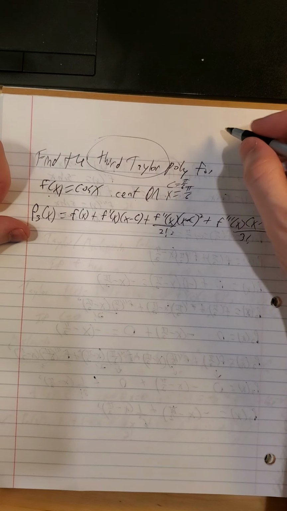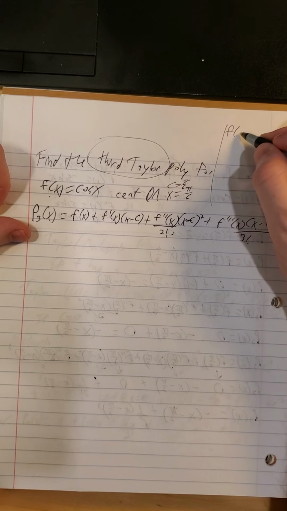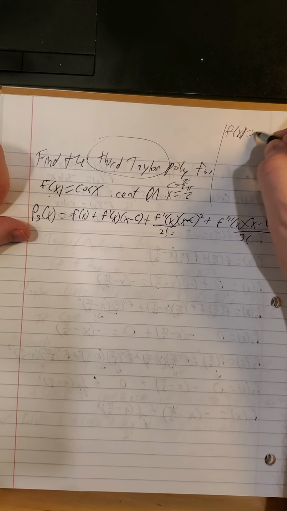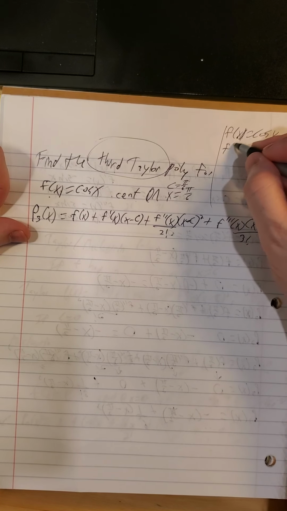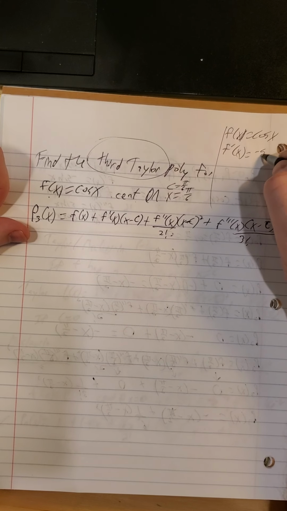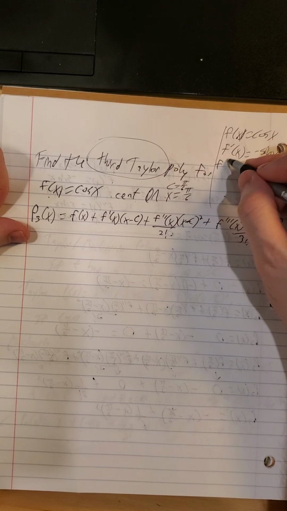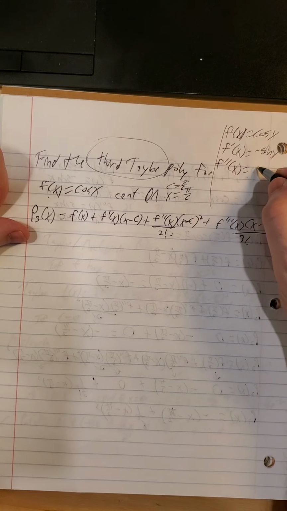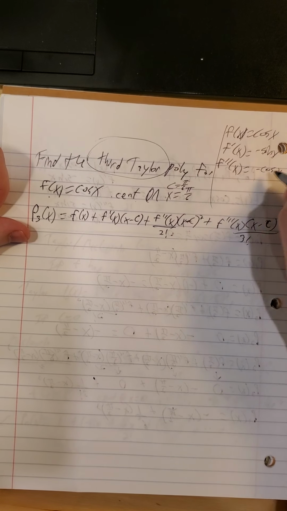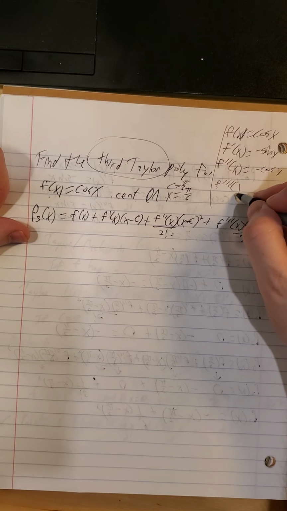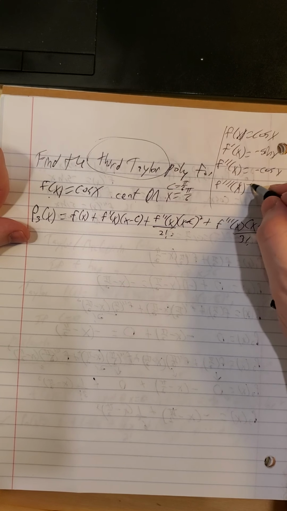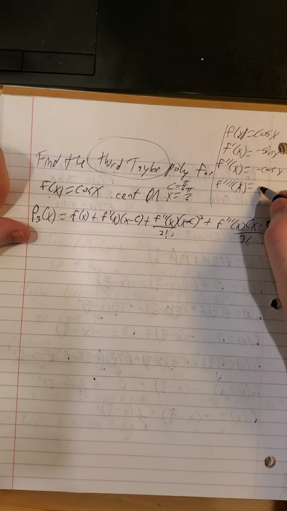Okay, so again, if it helps you, you can make a quick little table here. F of x was cosine x, f prime of x, negative sine x, f double prime of x then would be negative cosine x, and f triple prime is as high as we need to go on this guy, and that would be then sine x.